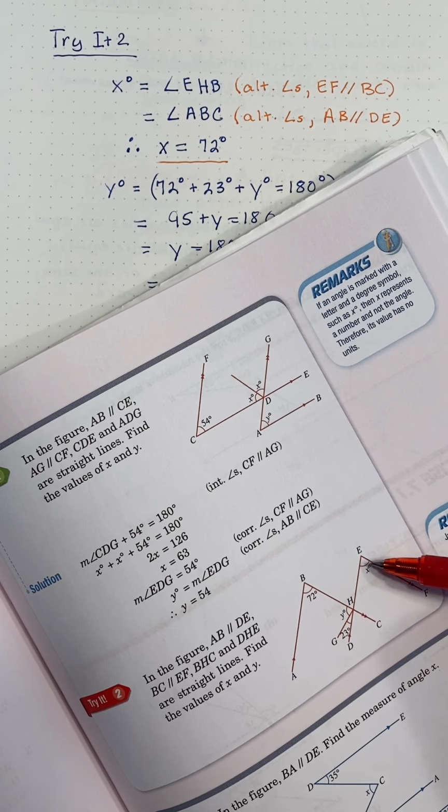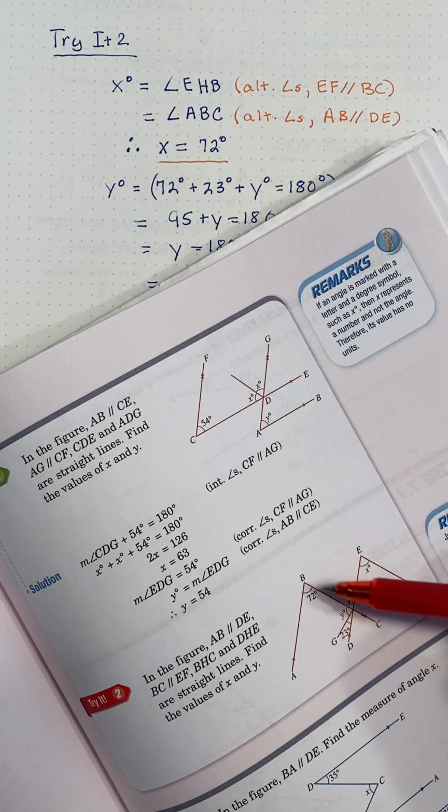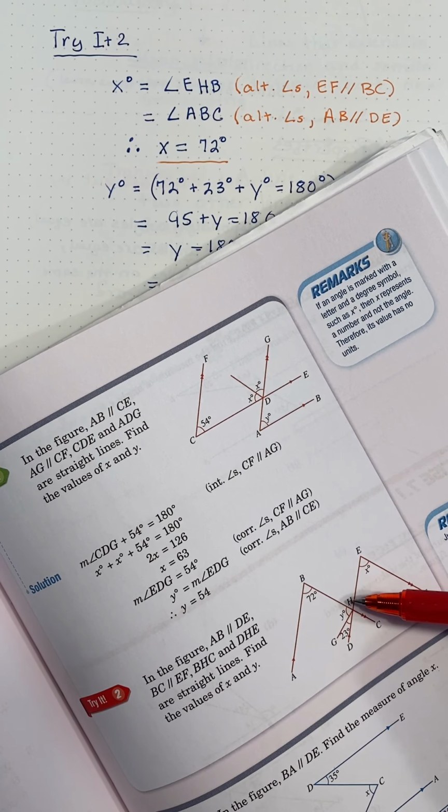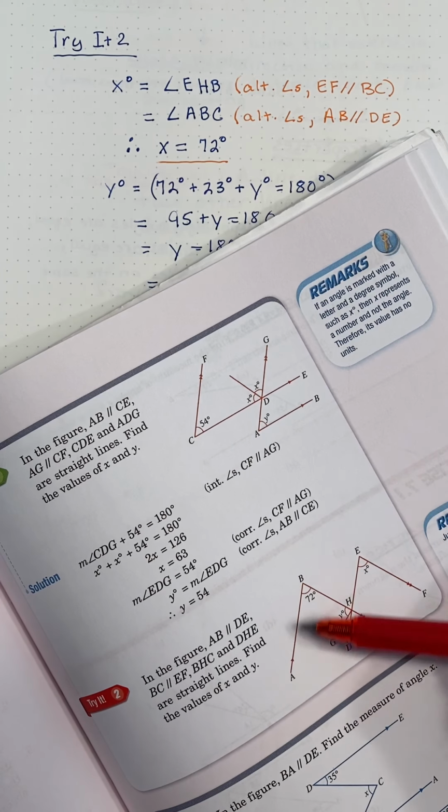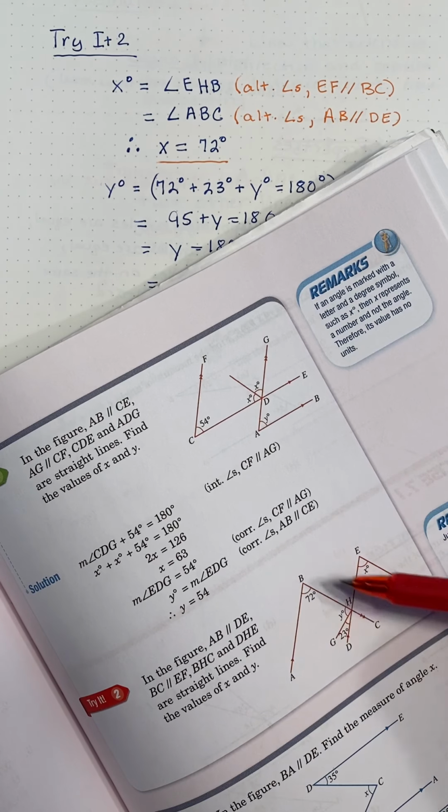angle x is equal to angle EHB because of the alternate interior angle thing. Okay, here and here, they're opposite and interior, so they're the same. And then angle ABC, it's also equal to that because angle H is here.